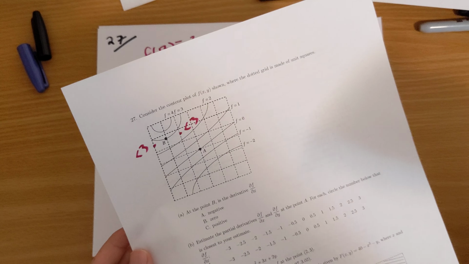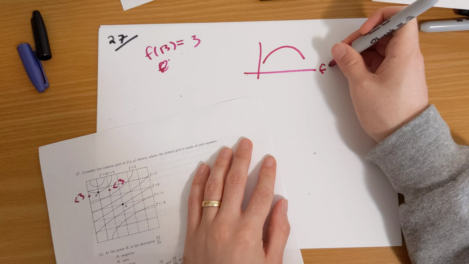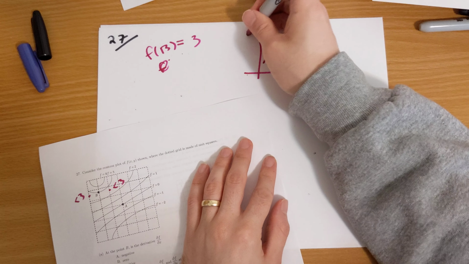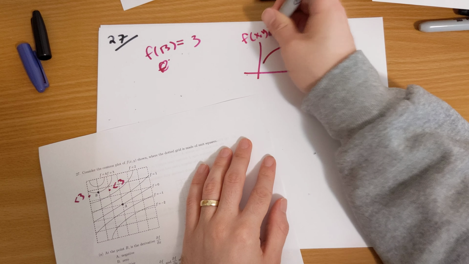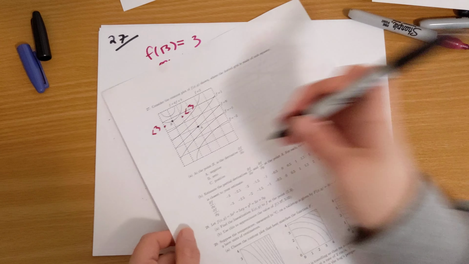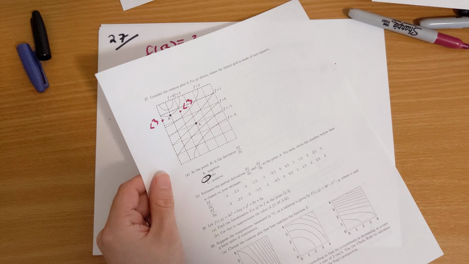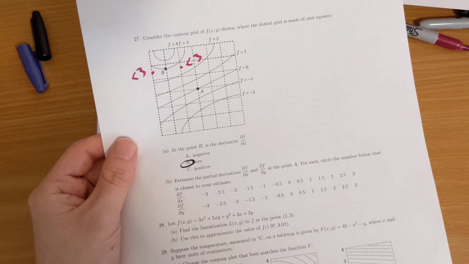So right here, this is the graph of f of x, y versus x, supposing that y is held constant. This is a local maximum, horizontal tangent line here. So that tells us that this partial derivative is actually 0.